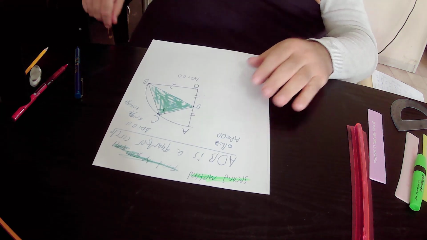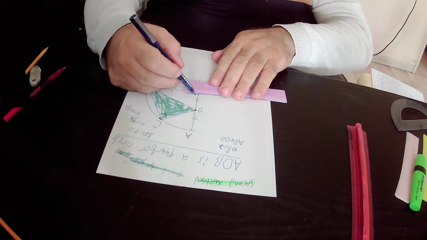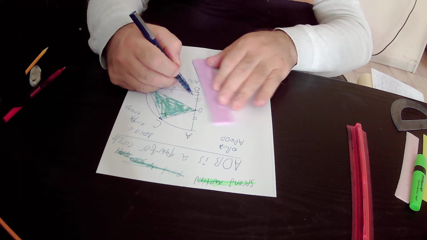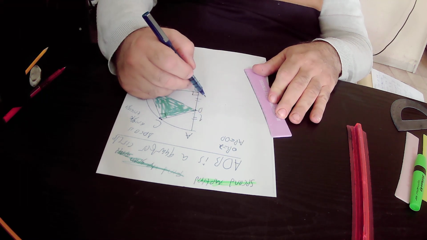So we have already found out that this angle equals 90 degrees. In the first method, AD equals 1 unit, DO equals 1 unit.